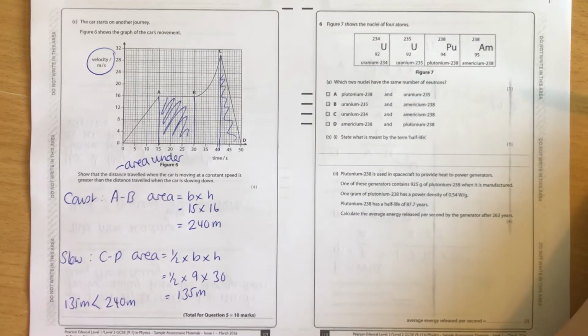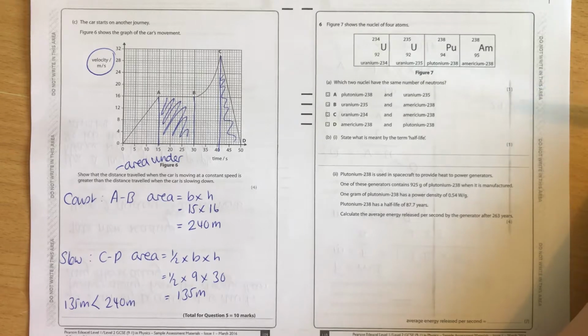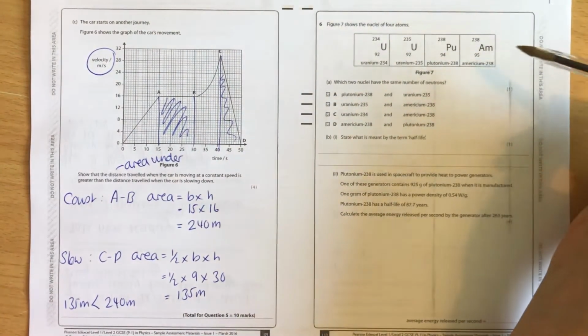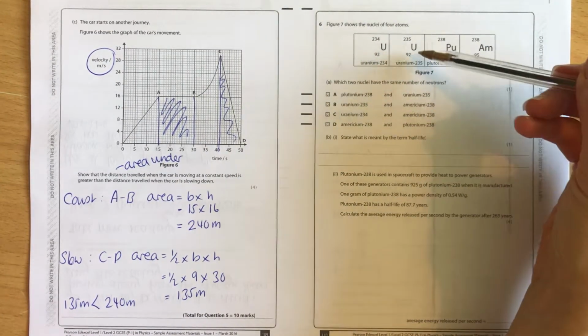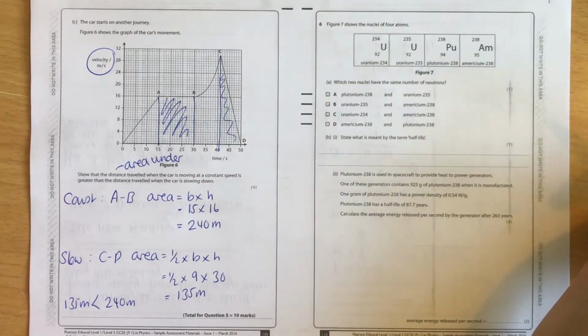Okay, so question 6 of the Edexcel sample assessment material, paper 1 for GCSE physics. Figure 7 shows the nuclei of 4 atoms. Which 2 nuclei have the same number of neutrons? So we've got 3 different elements but 4 different atoms because these 2 are isotopes, so they're both uranium but with different numbers of neutrons.